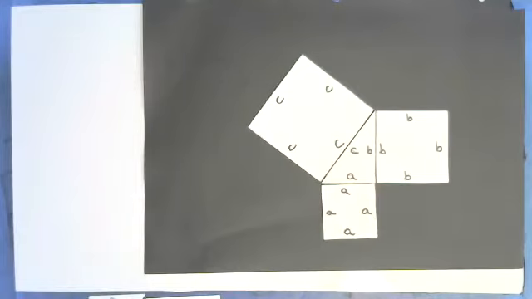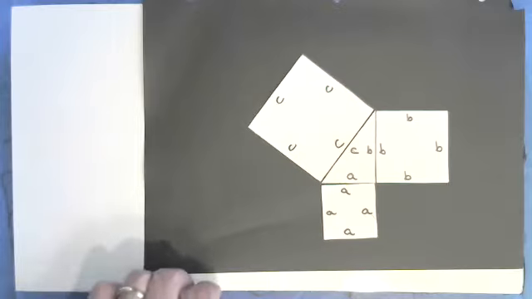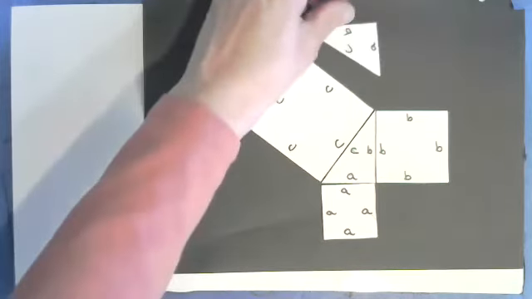We're allowed to add things, take things away, move things around in a geometric visual proof. And so what we want to do here is add some triangles to this.